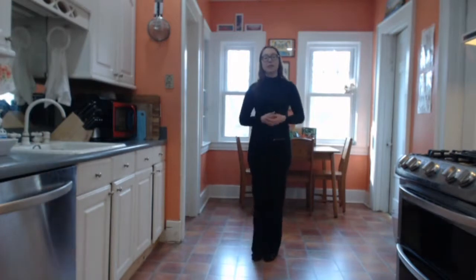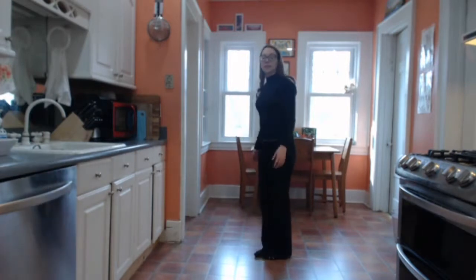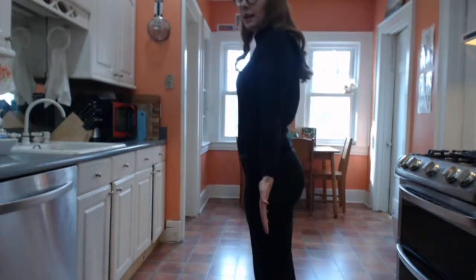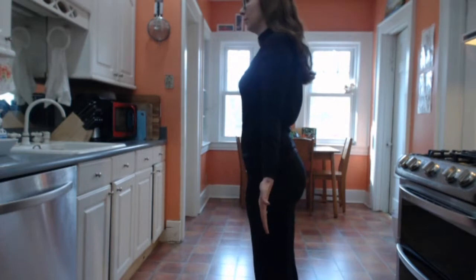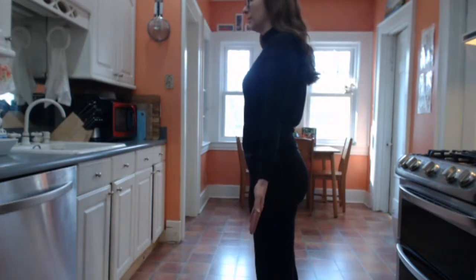You can also flex the hands. I'm going to come a little bit closer, so you can see from this side, I am in anatomical position. If you bring your fingers into a fist, you're flexing your fingers. And if you bring your wrist forward like so, you're flexing your wrist. So flexing the fingers, flexing the wrist.